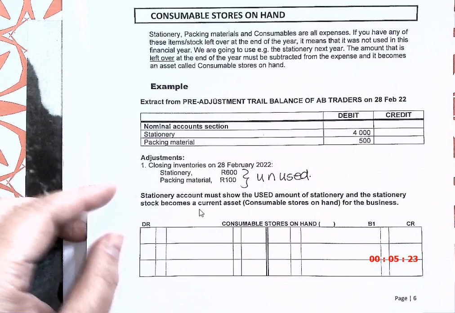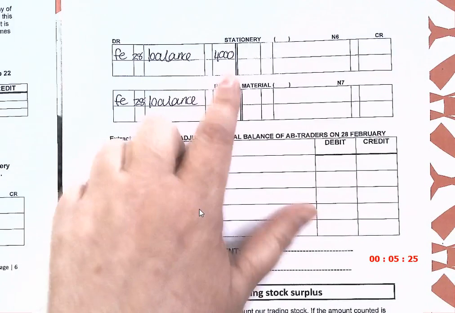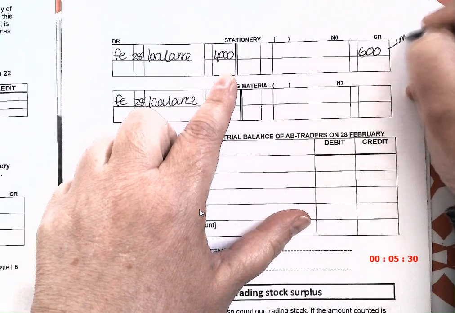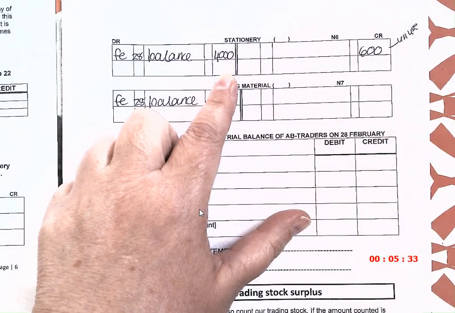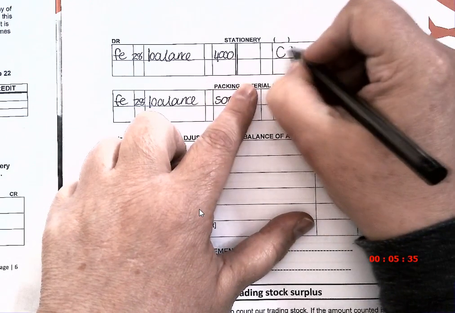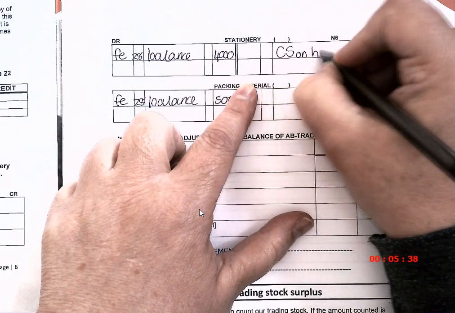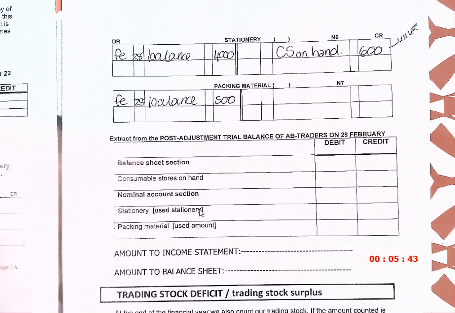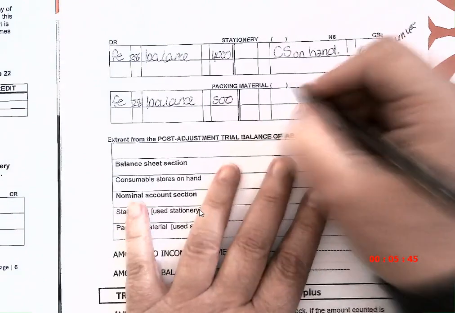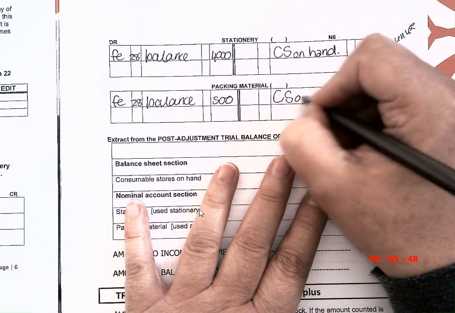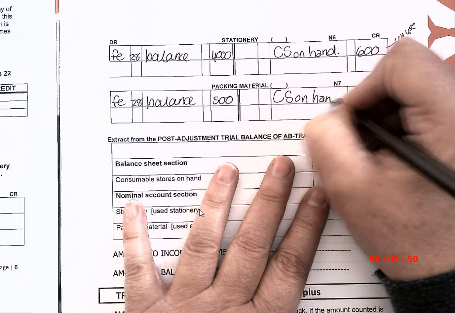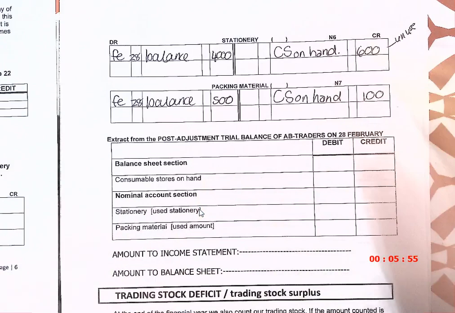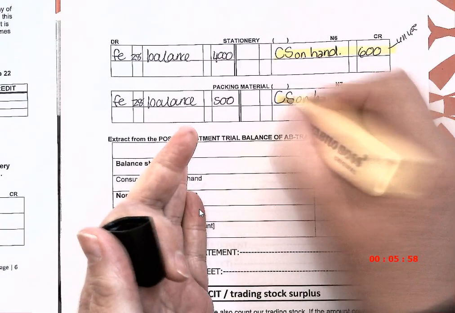So, if I go here to stationery, I'm going to say 600 is unused, ne? But I'm going to call it consumable stores on hand. And my packing material, I'm going to say, oh, I have on hand, how many did I count? 100. So can you see, the on hand is what I didn't use.